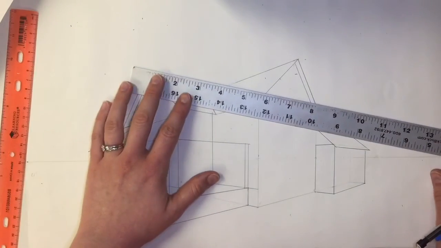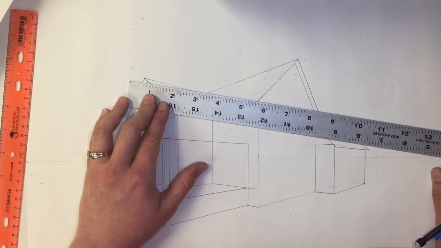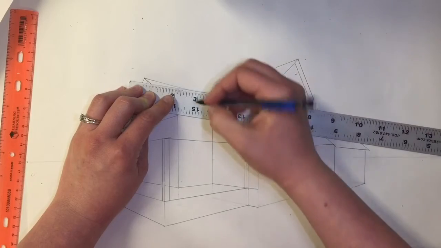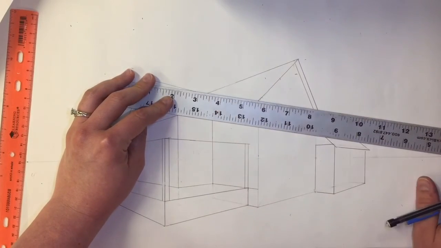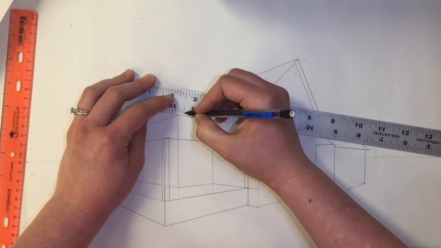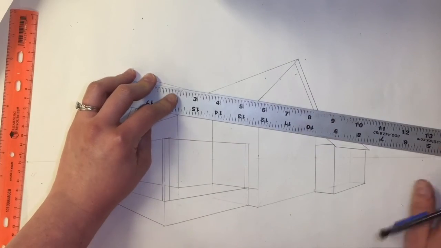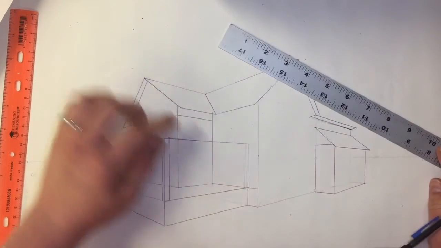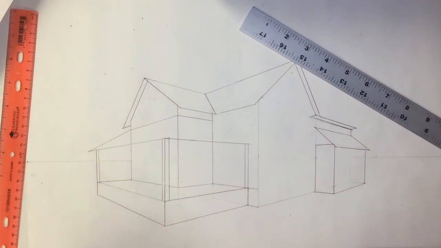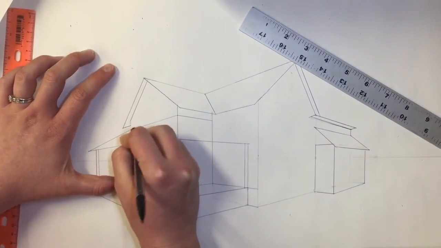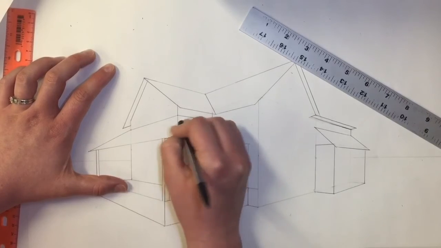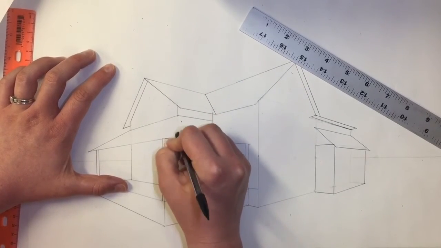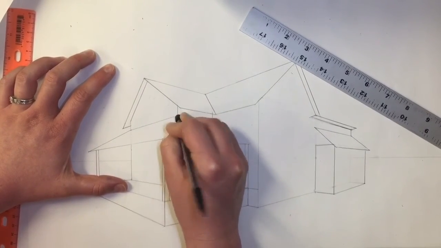And then I'm going to use the left side vanishing point to continue it to that point in the house. Then I can erase the edges of the house that I'm not going to see anymore underneath the roof.